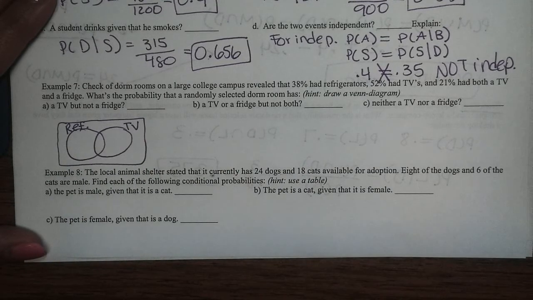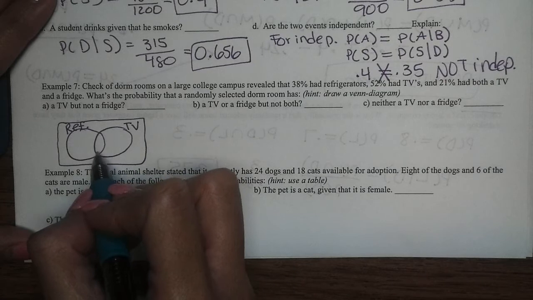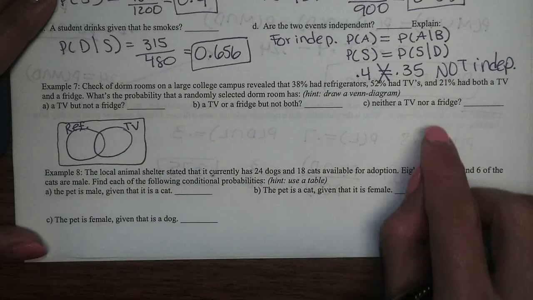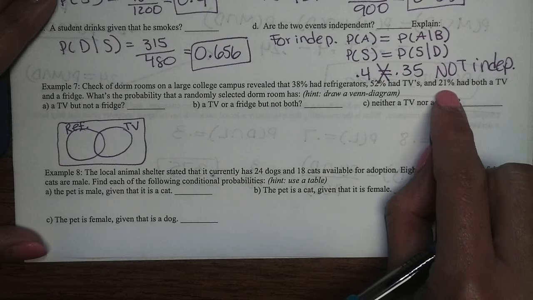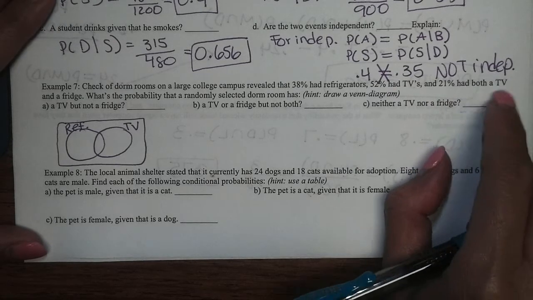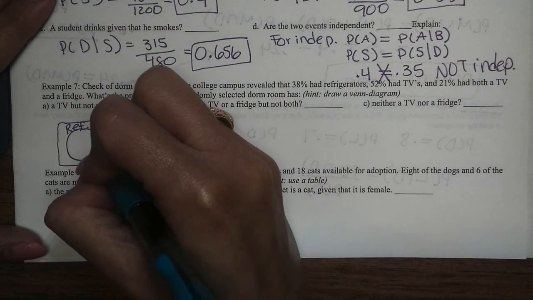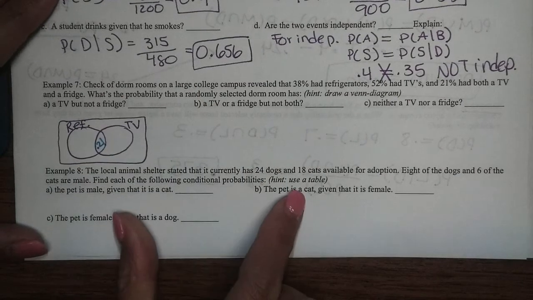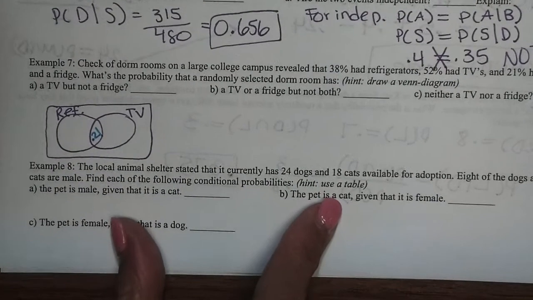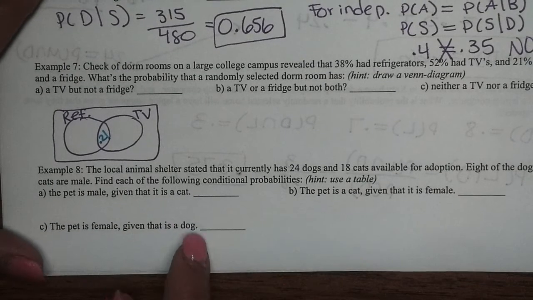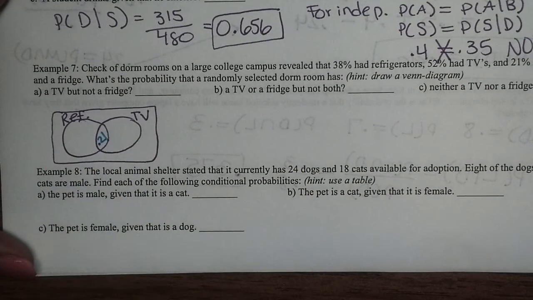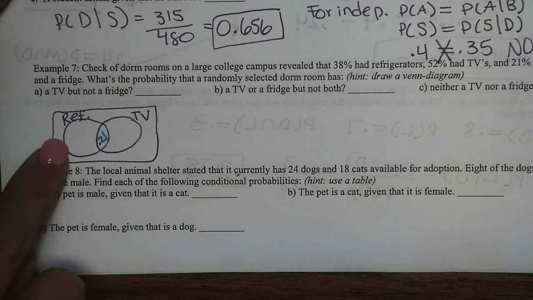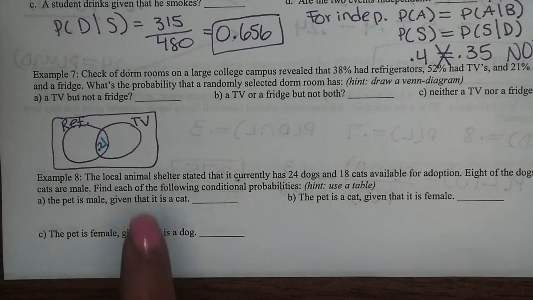So you start with the intersection and work outward. It says 21% of the rooms have both a TV and a fridge. So right here, 0.21. Then you start subtracting that intersection from the big circle, so you find out how many have a refrigerator only and how many have a TV only.